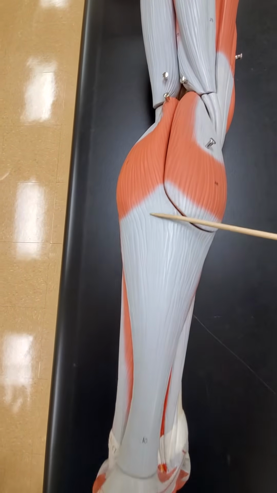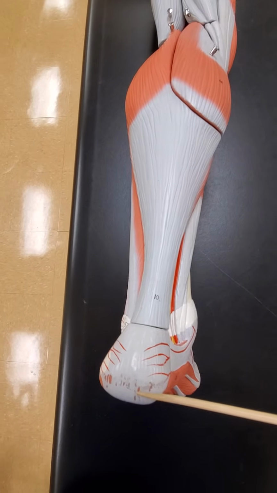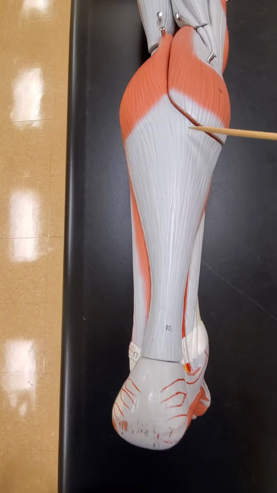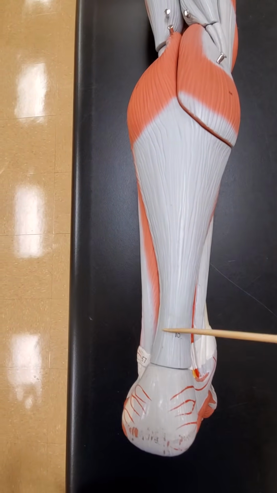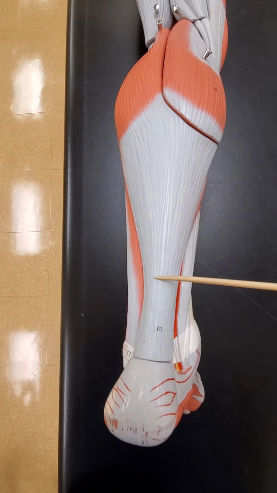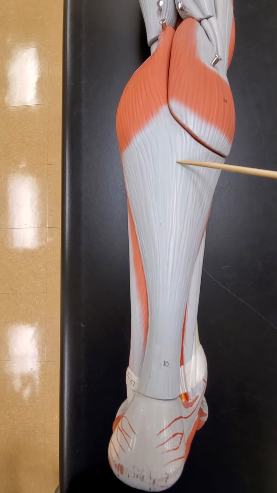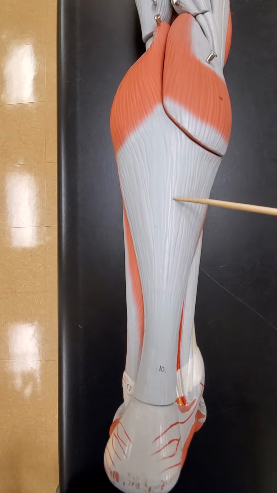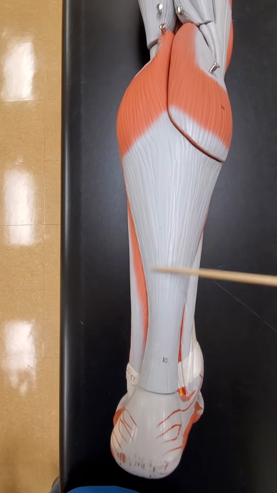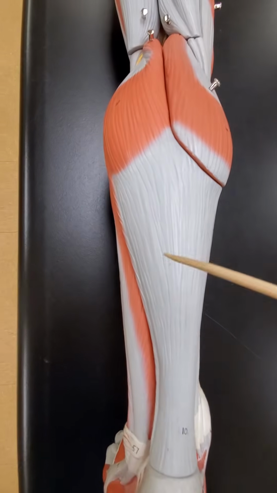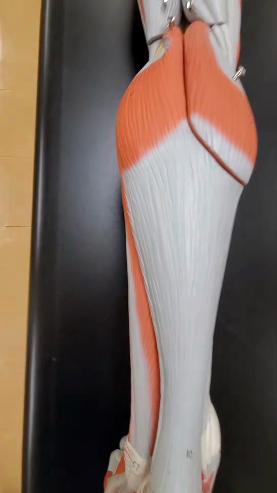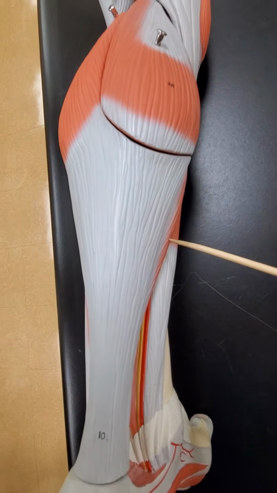It stops short and it pulls on the calcaneal bone, or calcaneus, by the calcaneal tendon. The calcaneal tendon is also known as the Achilles tendon. So gastrocnemius, Achilles tendon. On either side, I see a sliver of the soleus sticking out here and here.